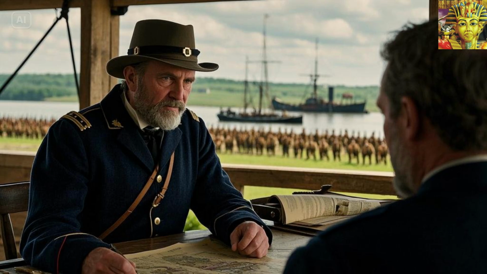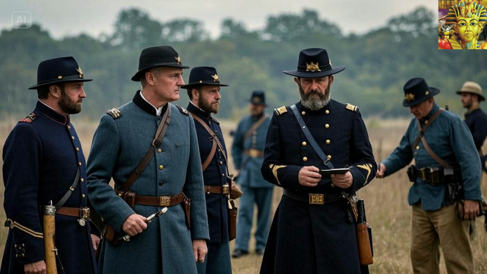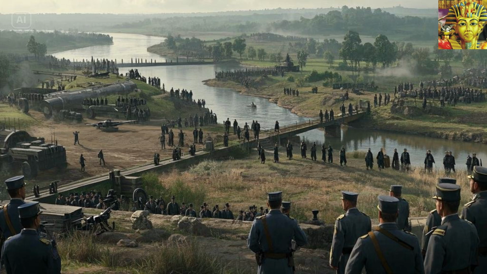The civilian population of Vicksburg faced severe shortages of food and medical supplies during the siege. Many civilians died from starvation, malnutrition, and disease. The exact number of civilian deaths is difficult to determine, but estimates suggest that hundreds of civilians perished during the siege. Deaths from artillery bombardment.